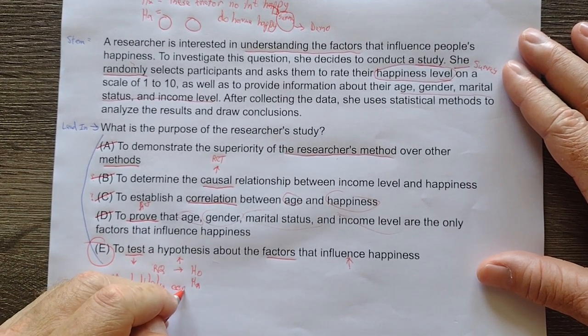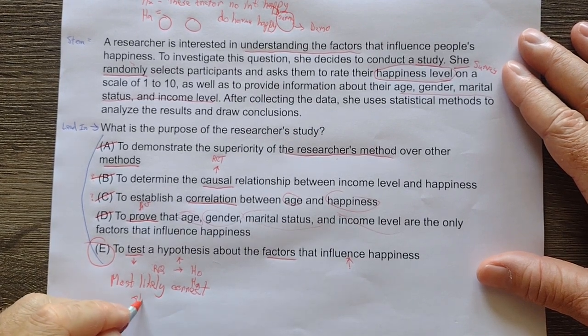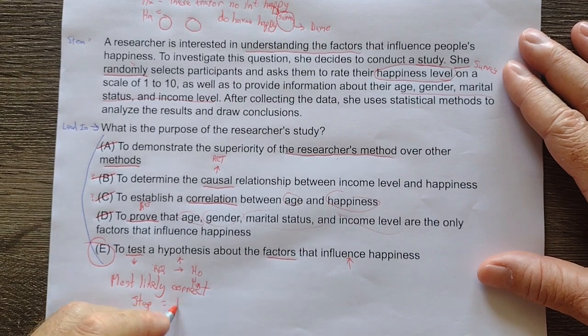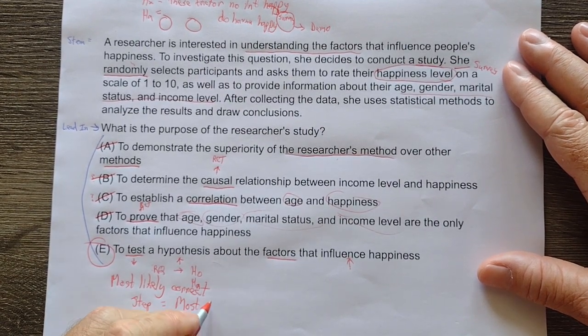Remember, what we're trying to do is get our skills up for exam test taking when we get ready for step exams. And step exams are most likely correct, or the most correct. All right.